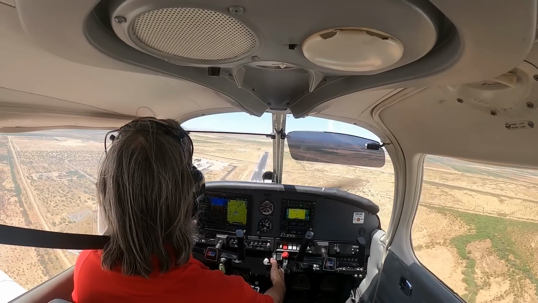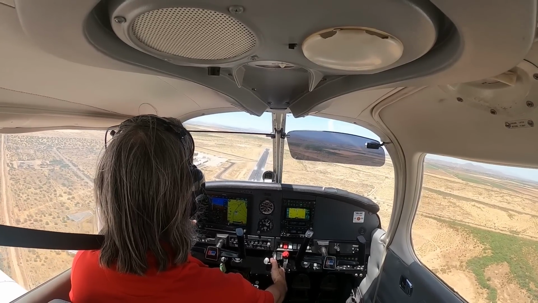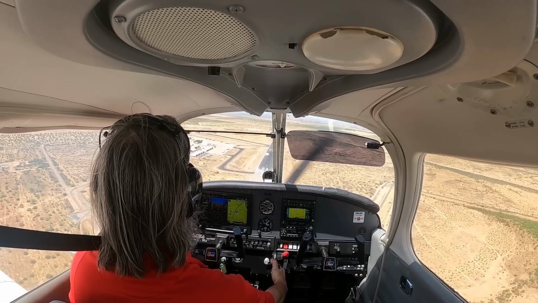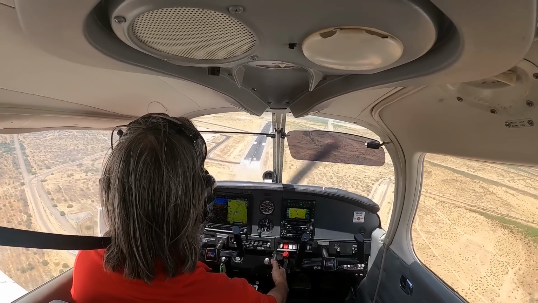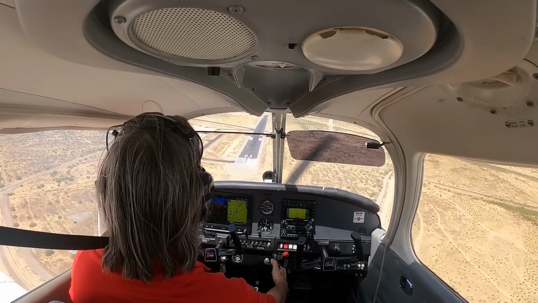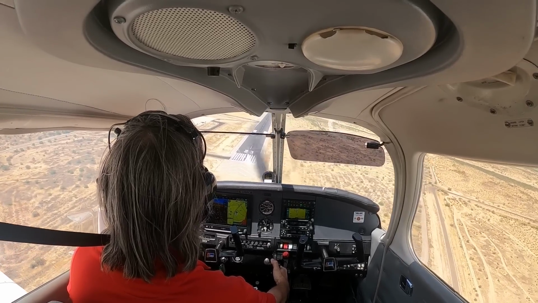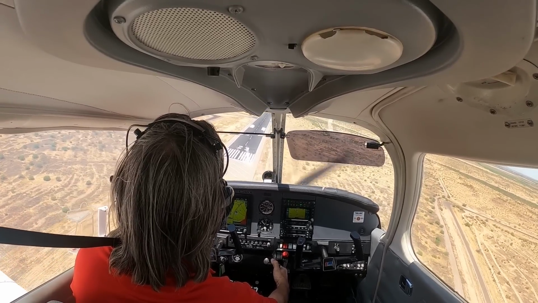Just like Sebastian, you're coming in a little too high, and I actually think your approach angle might even be steeper than his. Now, this wouldn't be a huge issue, but it looks like you're also struggling with the airspeed here. Anytime you need to fix airspeed and altitude, always fix your airspeed first and then your altitude.